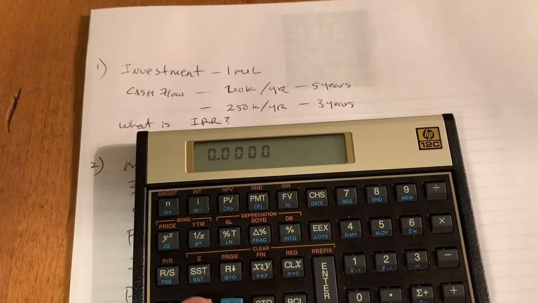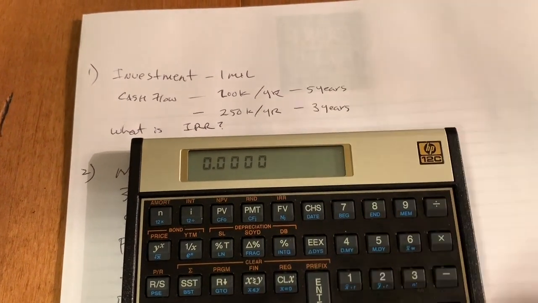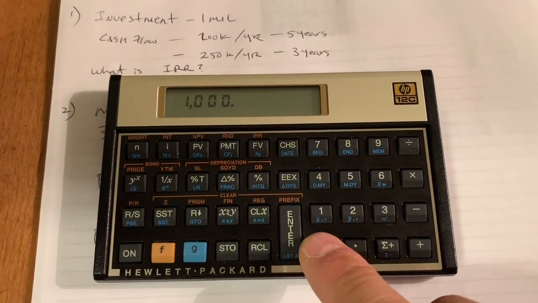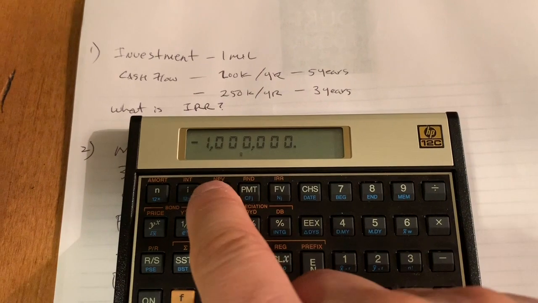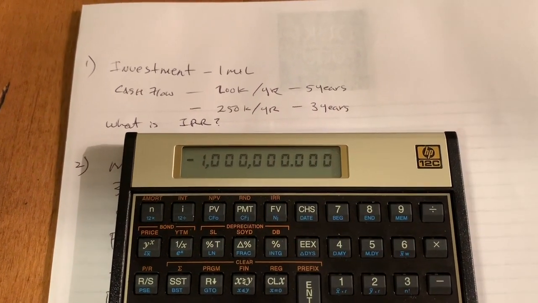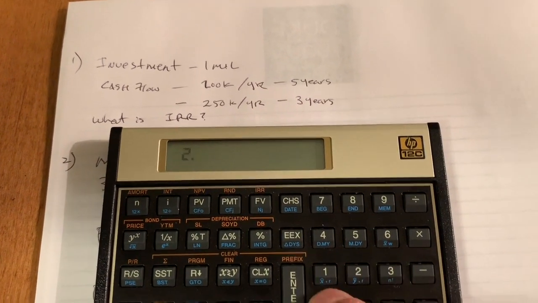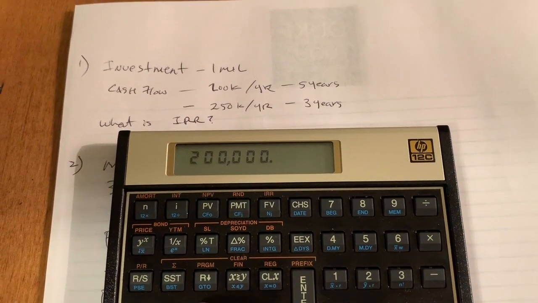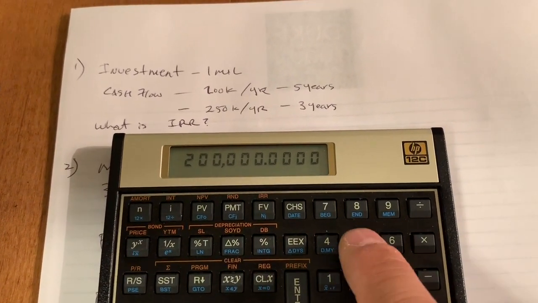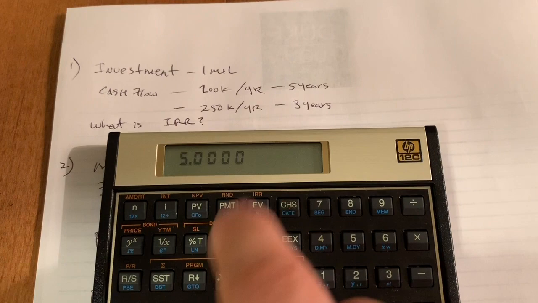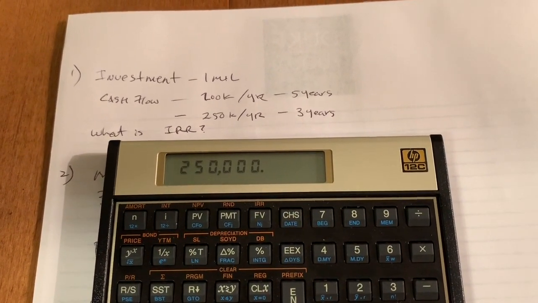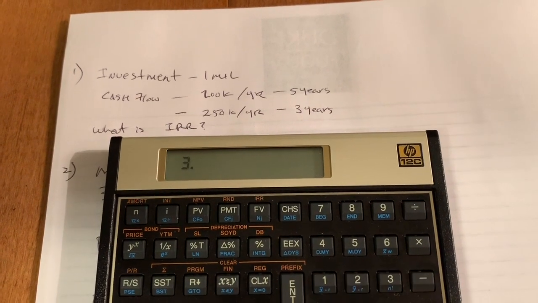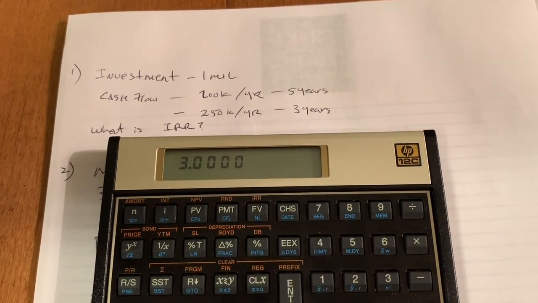okay? Clear registers. So first I'm going to put $1 million. Change sign, use the G key, CFO. Then I'm going to put $200,000 a year. CFJ for 5 years, so you do 5 NJ. And then I'm going to get $250,000 a year. CFJ for 3 years, 3 NJ.